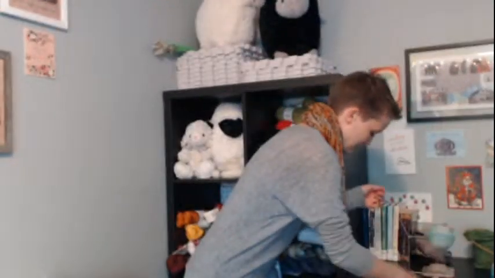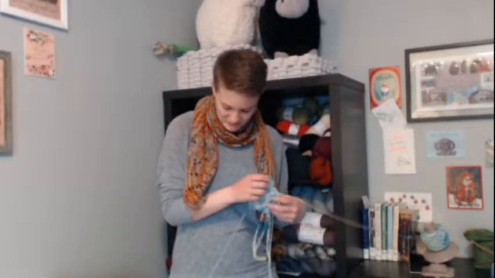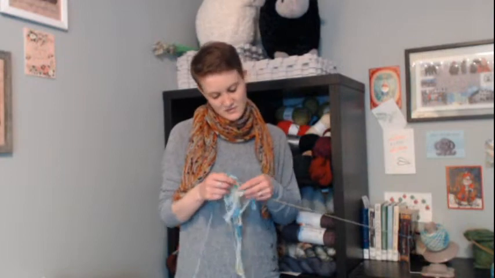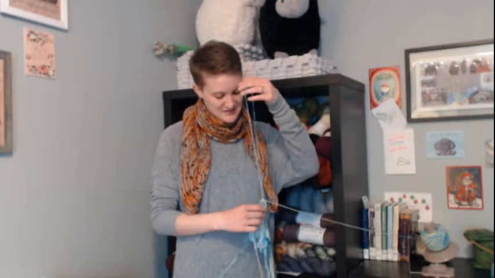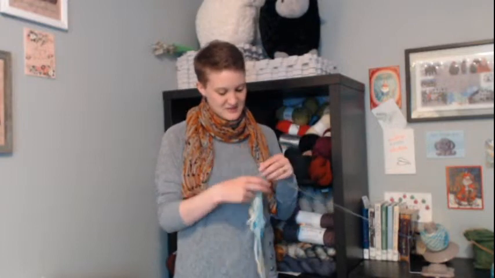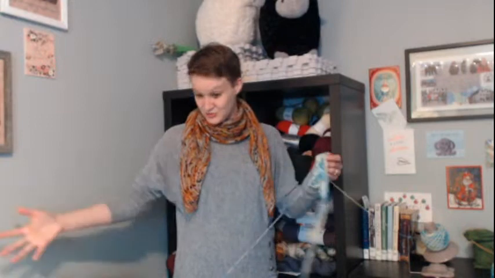Okay. So wind up what I've got so it doesn't end up getting tangled back up. I don't have to worry about this with the socks, because there's not two strands of it.